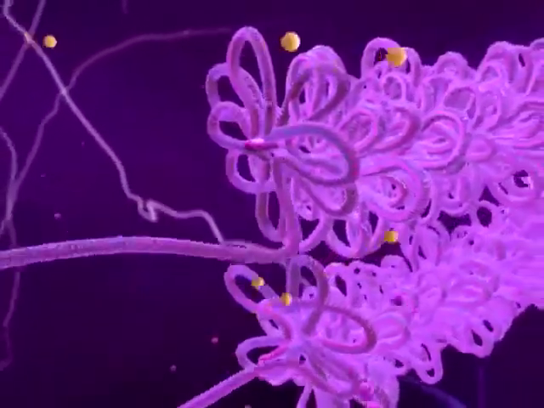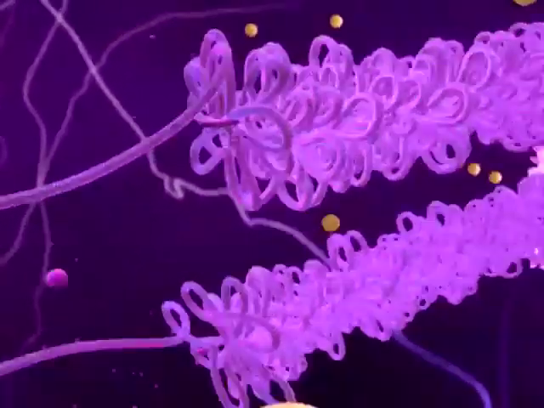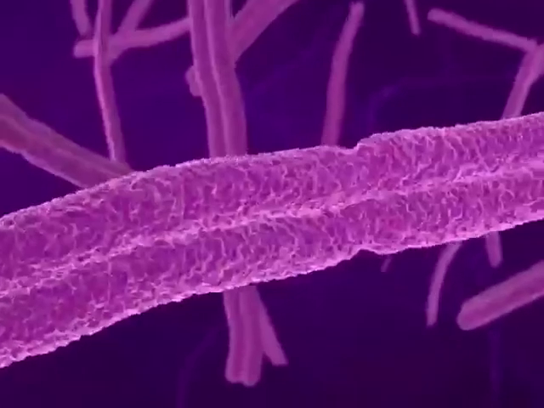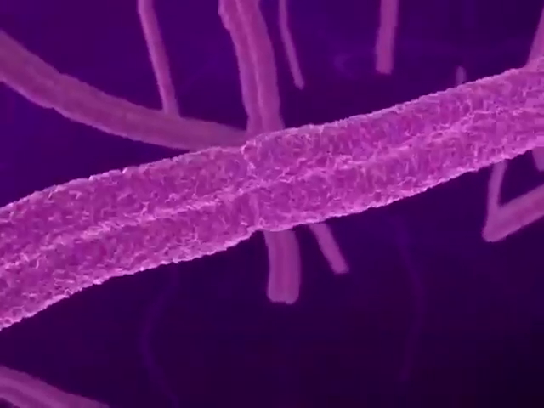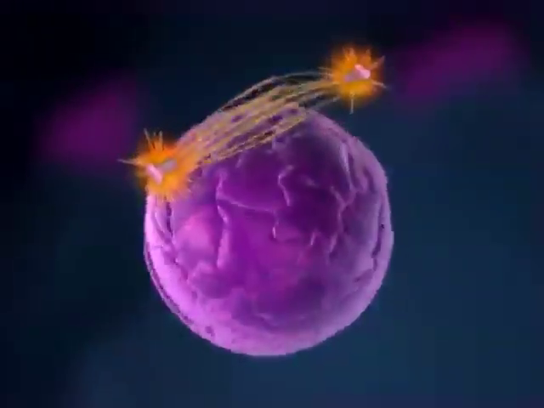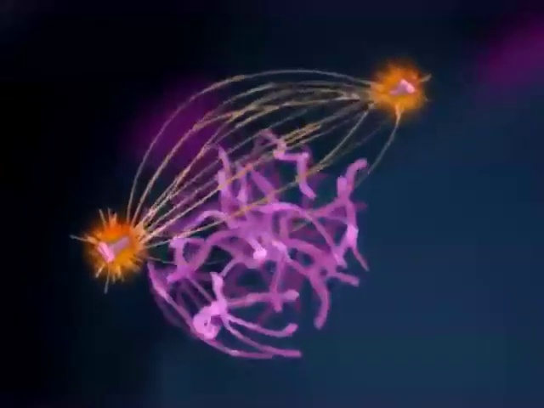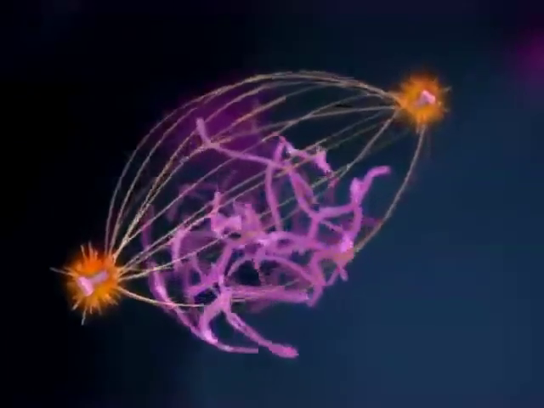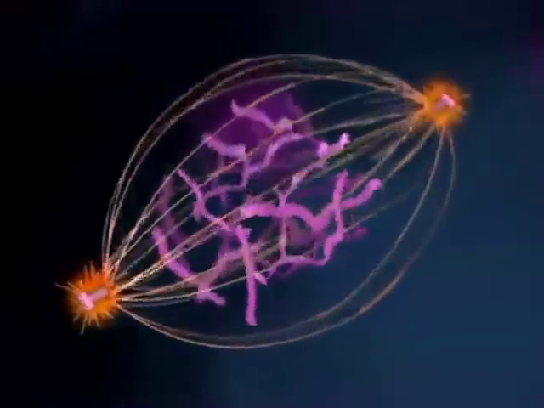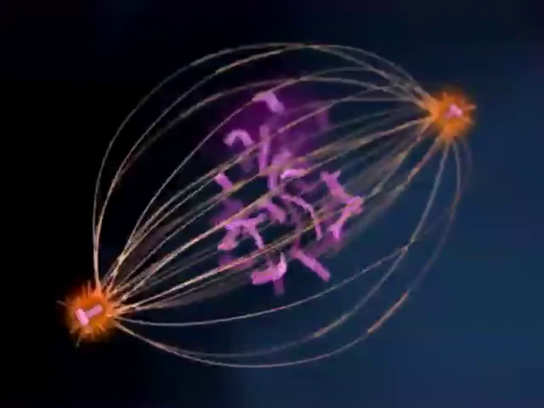Back in the nucleus, the DNA forms loops, becoming more compacted. These structures fold back on themselves, eventually condensing into a shorter and thicker chromosome consisting of two sister chromatids. As the chromosomes continue to condense, the nuclear envelope breaks up. The array of spindle microtubules is now extensive, and the chromosomes are fully condensed.